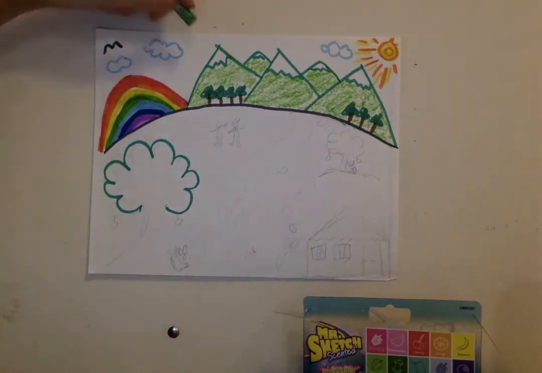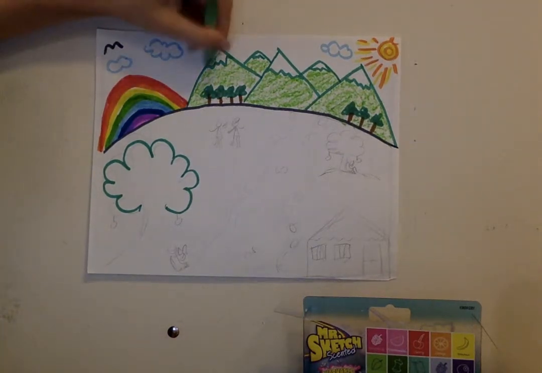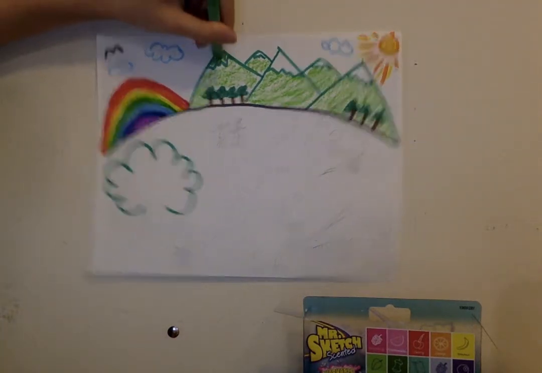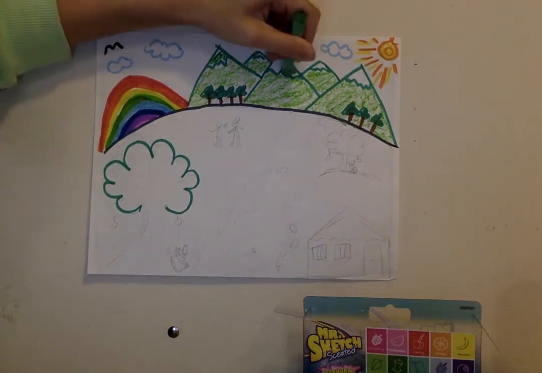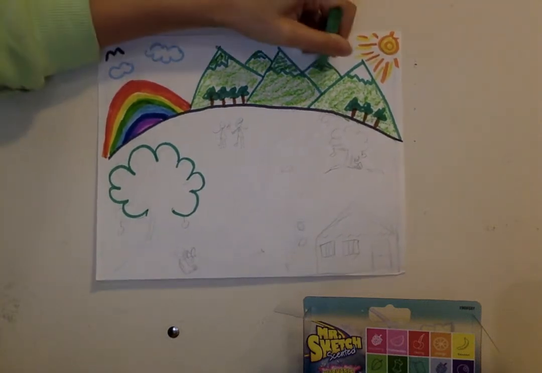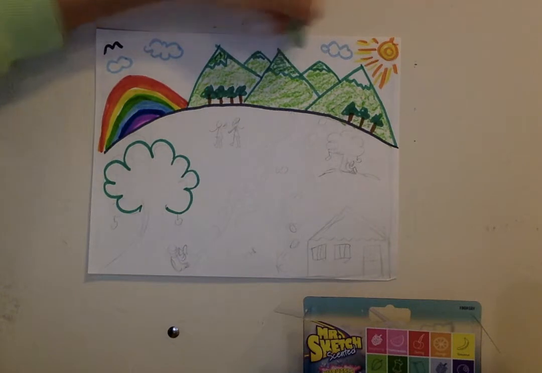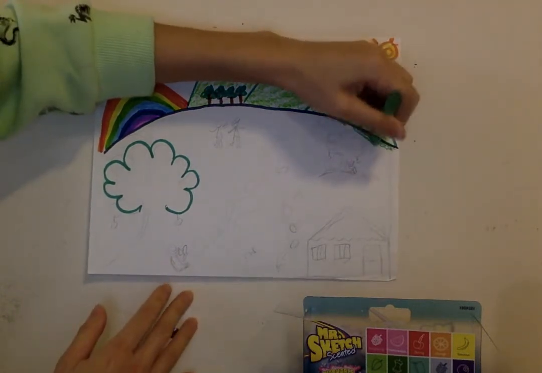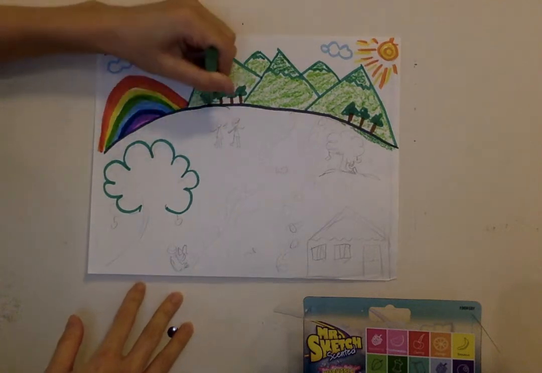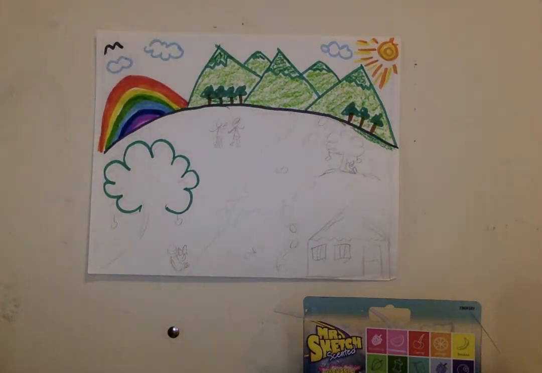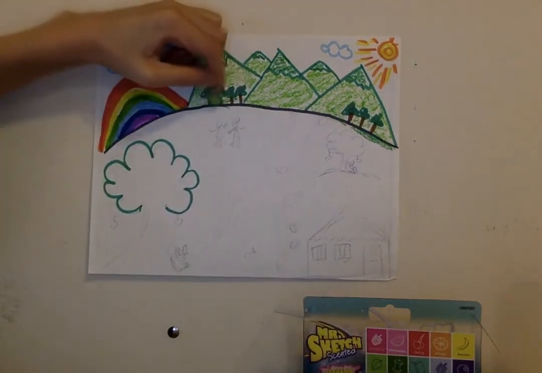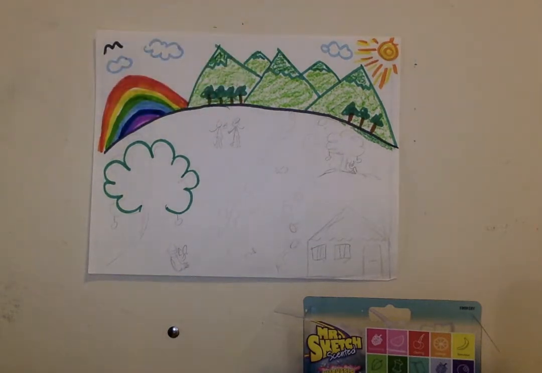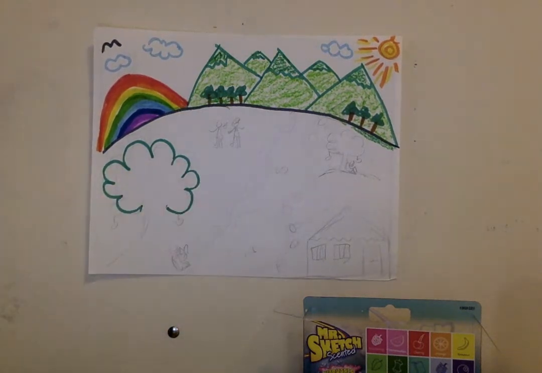And then I have my darker green at the top. This should have been the light green, oh well. So I've got my background. Doesn't this look really far away? It's going to look even more far away when we do the rest of this picture, okay?